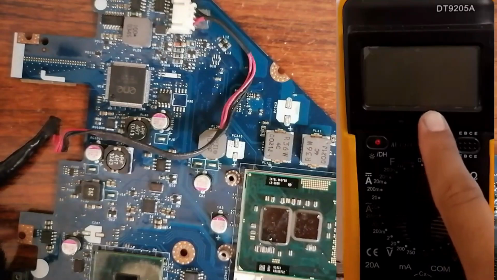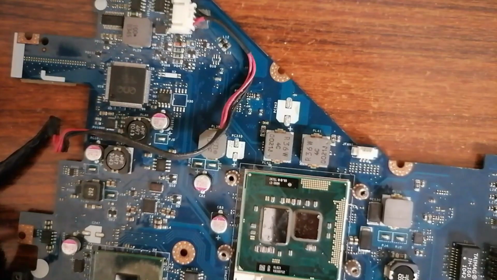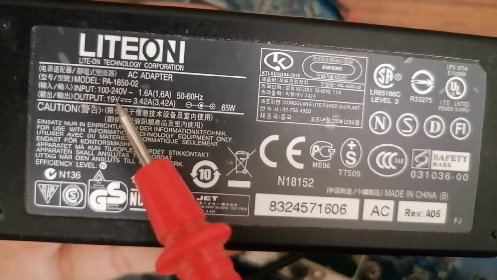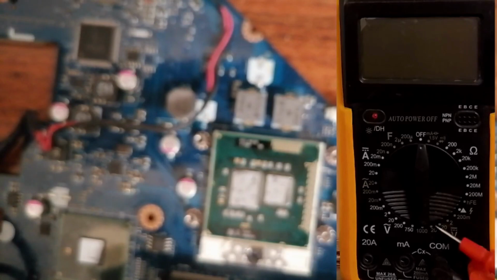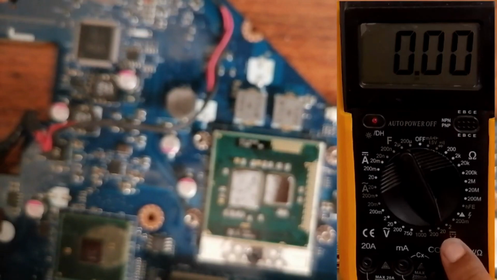So I'm going to set the multimeter to 20 volt DC because we have output 19 volts, 3.42 amps. It means we're gonna select 20 volt in the multimeter. So let's select it right now. So 20 volt DC is selected.